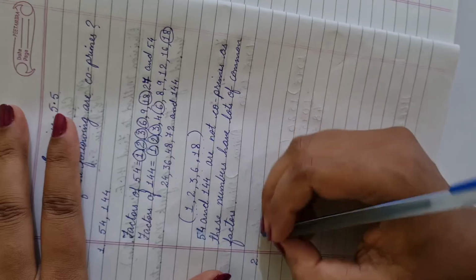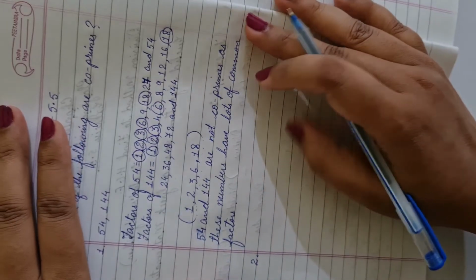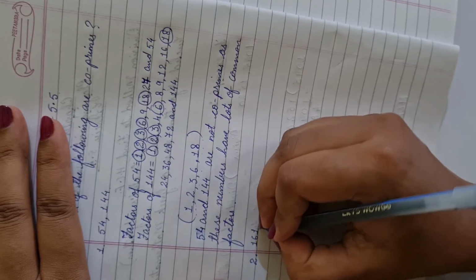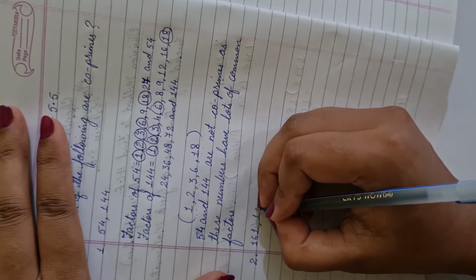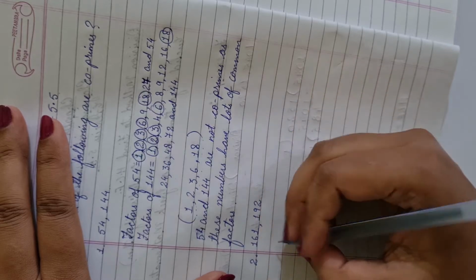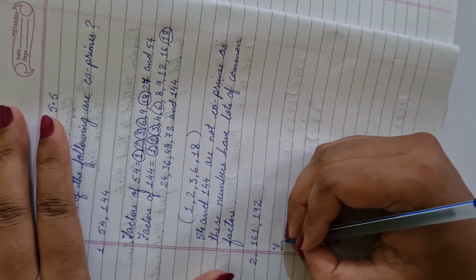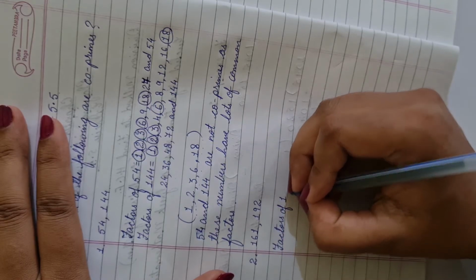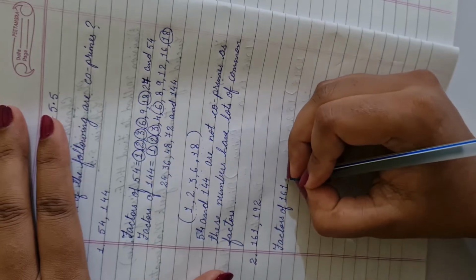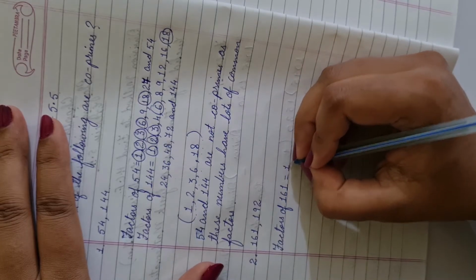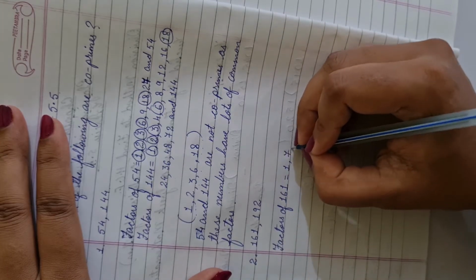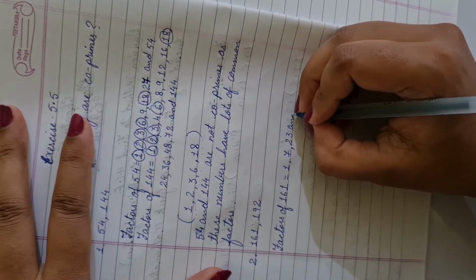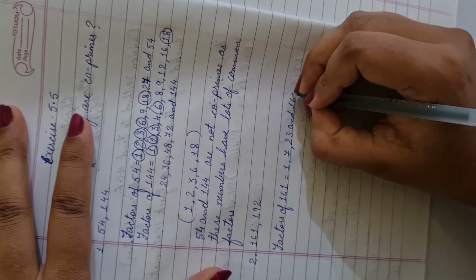I'll do one more sum for you under the same question, that is 161 and 192. List all the factors of 161, that is 1, 7, 23 and 161.